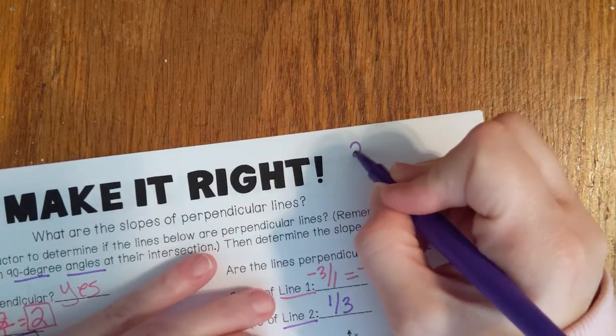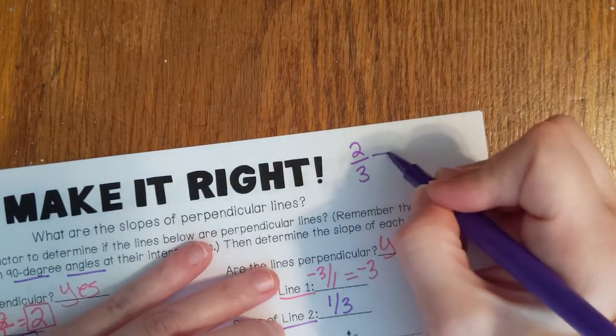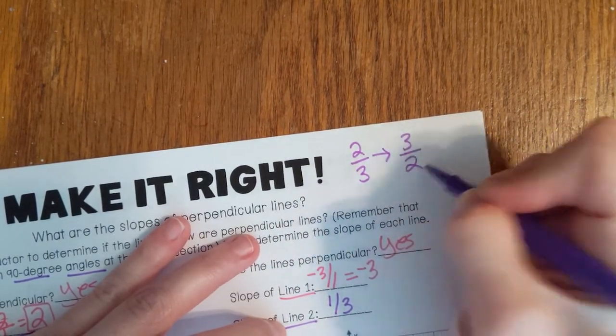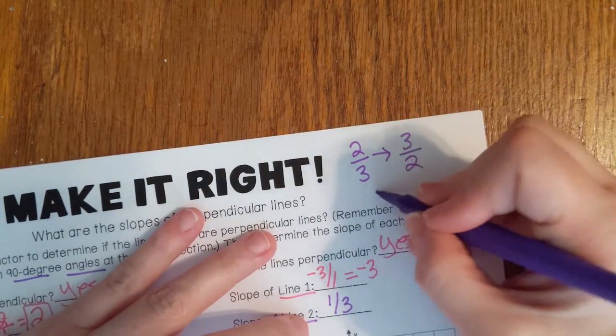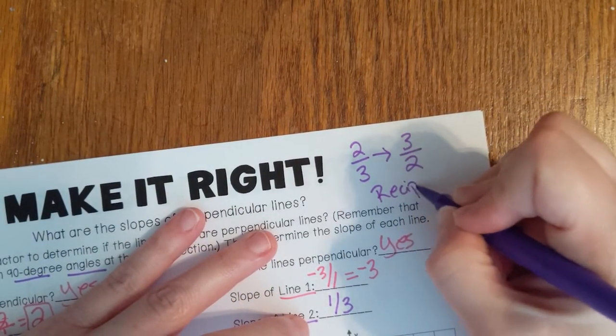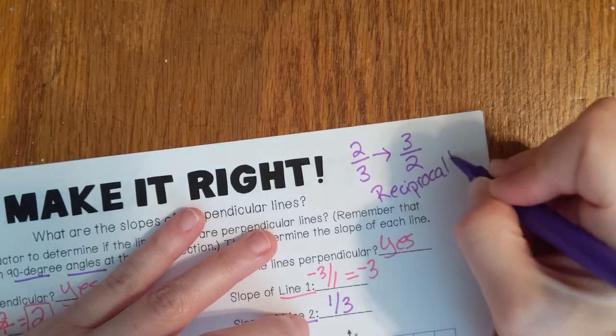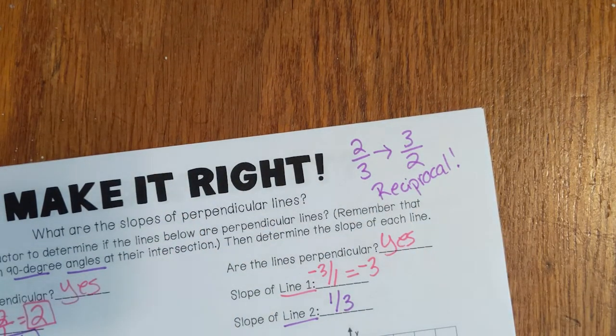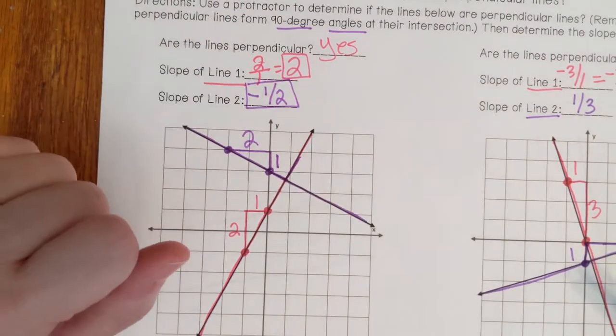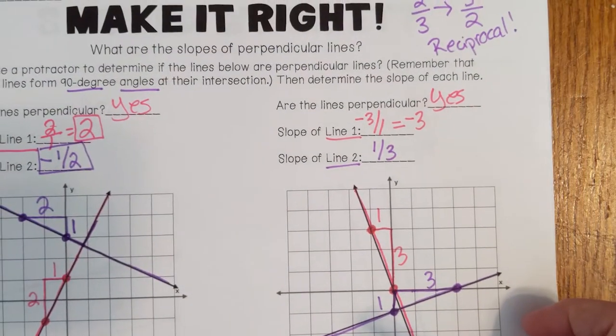So let's say we have the fraction 2/3. If I flip that fraction upside down, this is what we call a reciprocal. That's what that's called, a reciprocal.